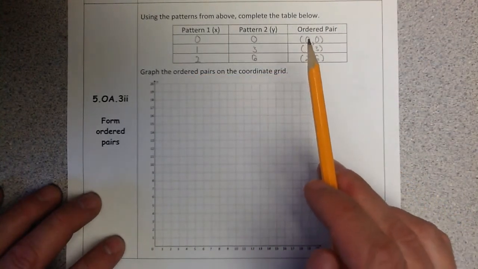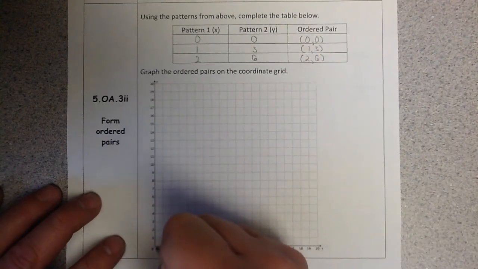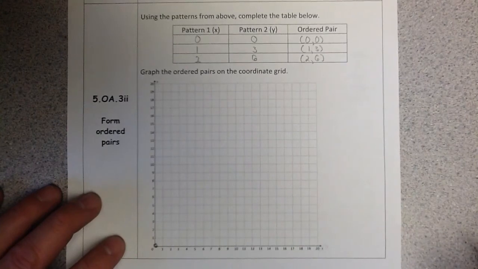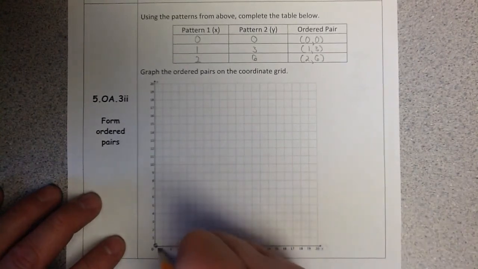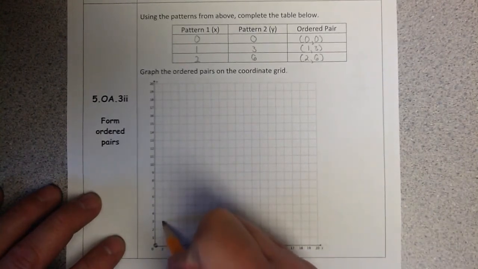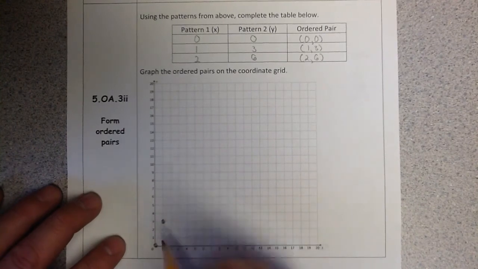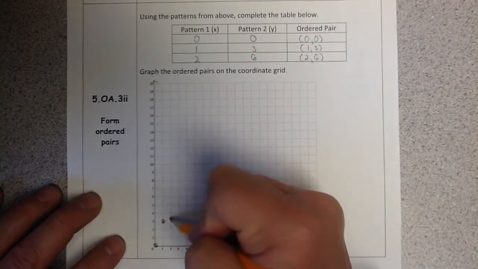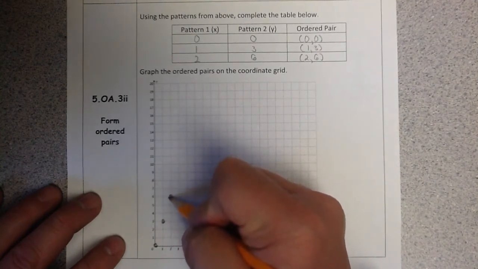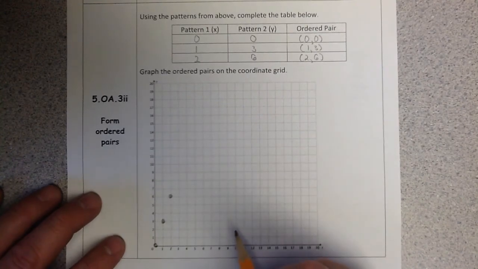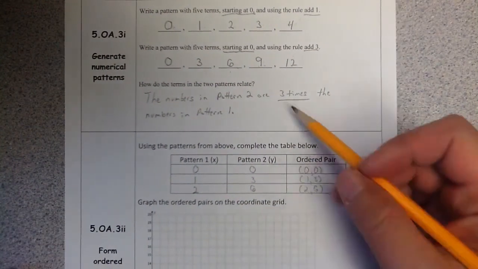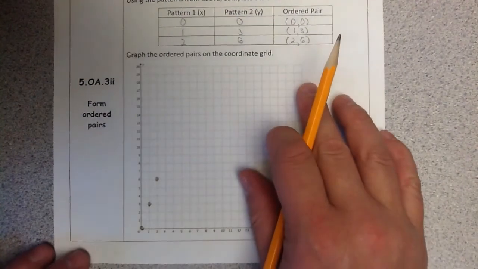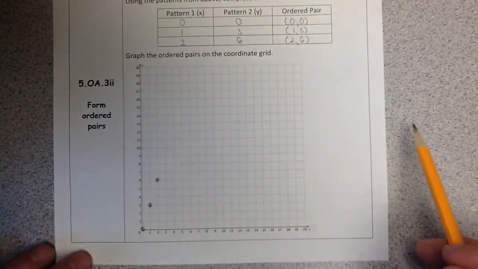Okay. So first I'm going to graph 0, 0. Well, that's over 0, up 0. So that's right there. Then 1, 3, over 1, up 3. It's right there. Then 2, 6, over 2, up 6, right there. Okay. And if I wanted to, I could graph these other points too, 3, 9, and 4, 12. And that's how we graph ordered pairs on a coordinate grid.